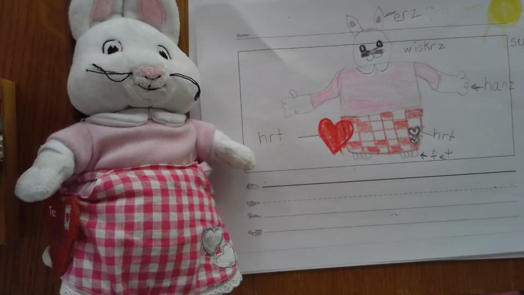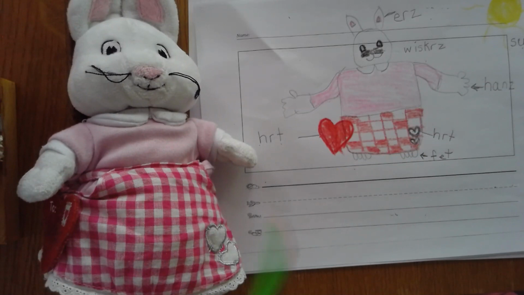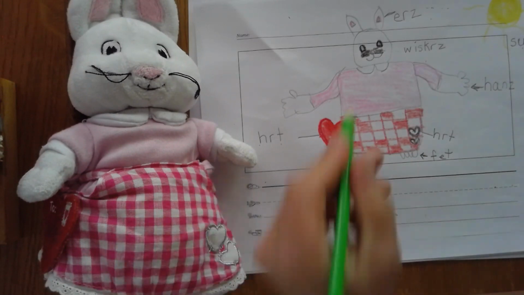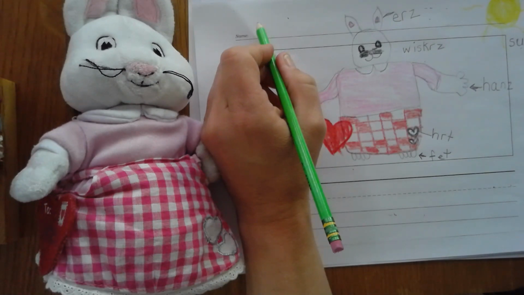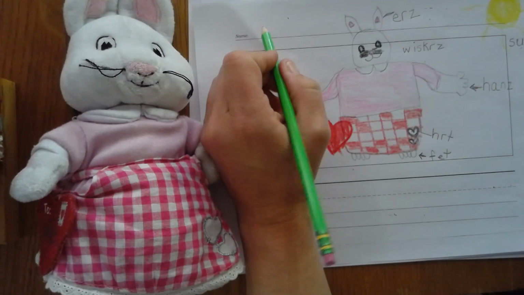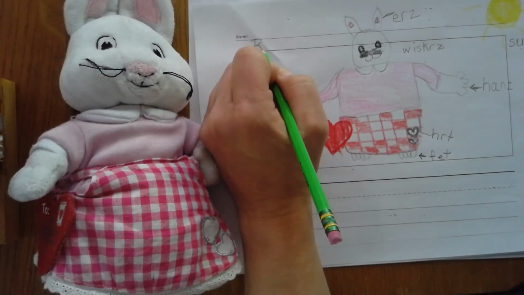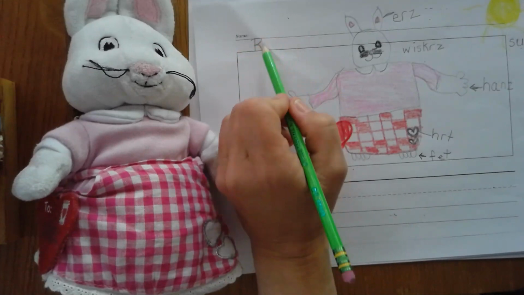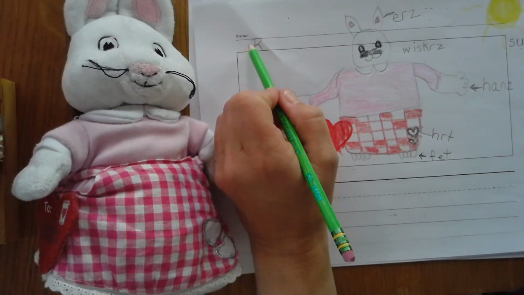So who wants to help me out? This is a picture of who? Ruby. So I could add that as a label. I could write at the beginning of Ruby. R. Now it's the first letter in her name, so I'm going to make it a capital R, just like when we write our names.